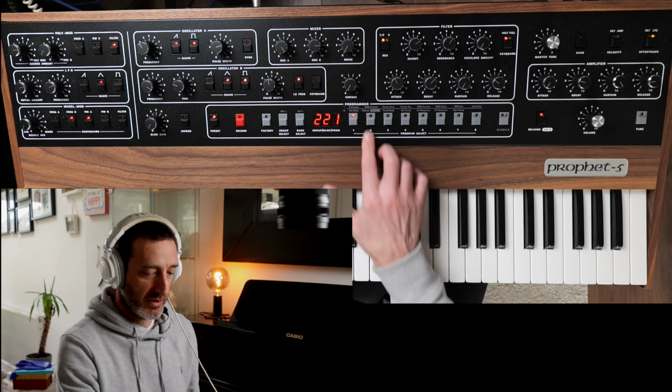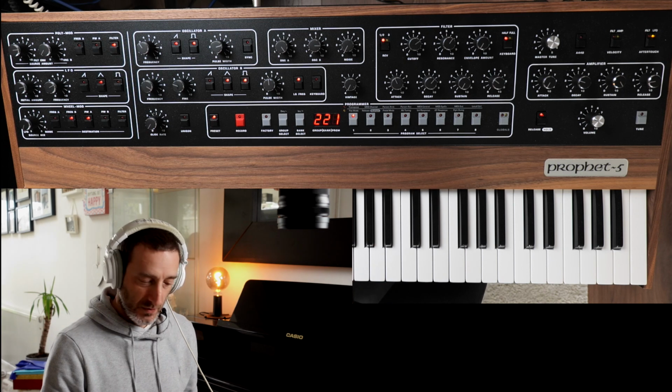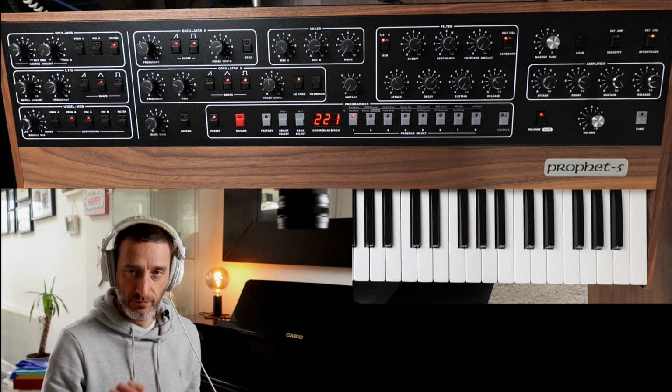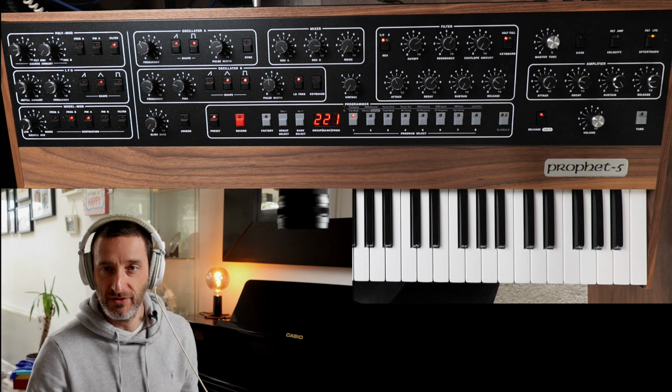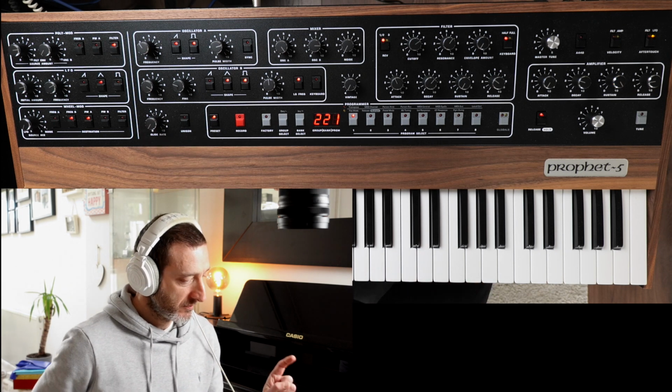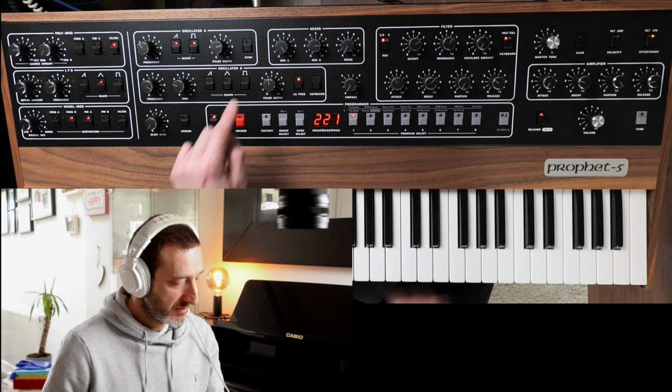Okay, let's analyze this sound here. This sound here, 2 to 1. So once you have pressed the key, the sound doesn't seem to ever die. Okay, a lot of waveforms are on. First thing, let's switch off oscillator B.